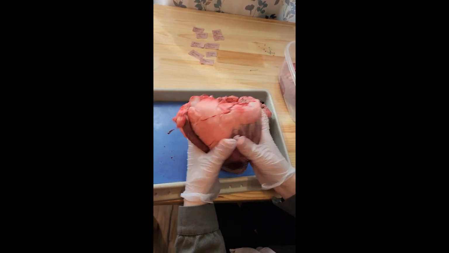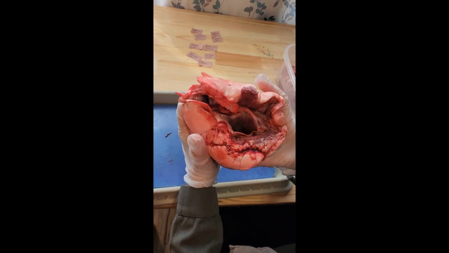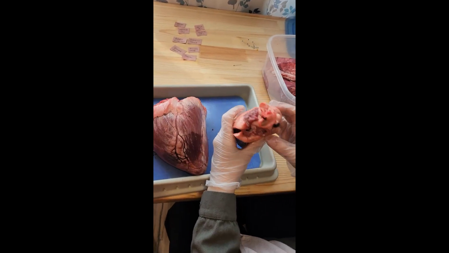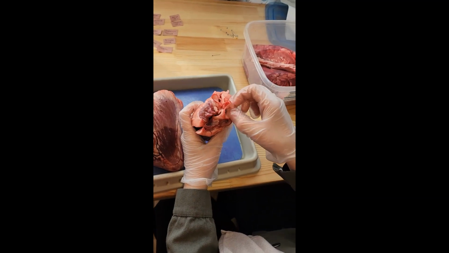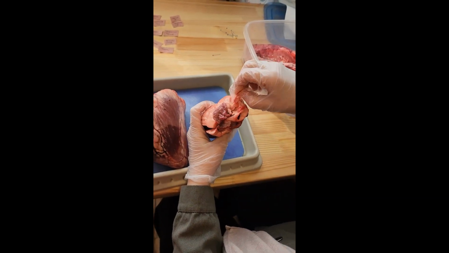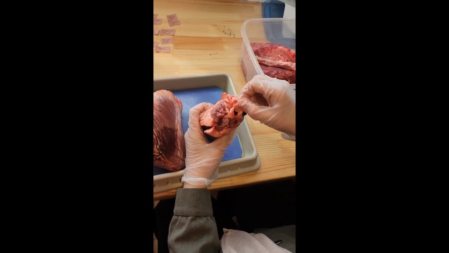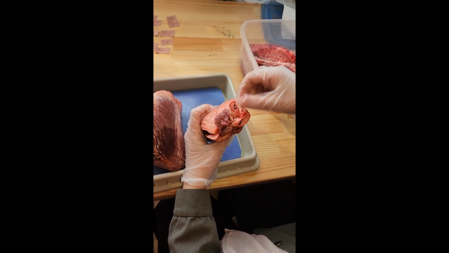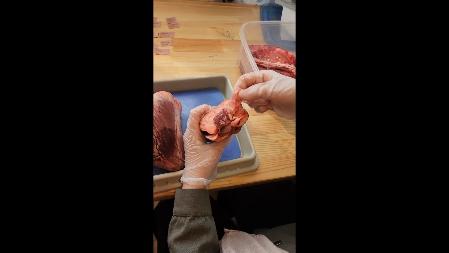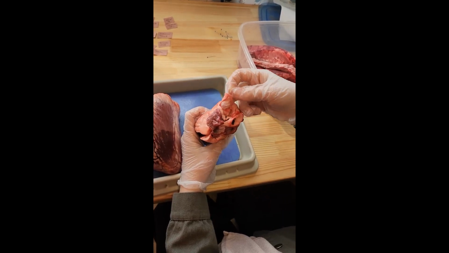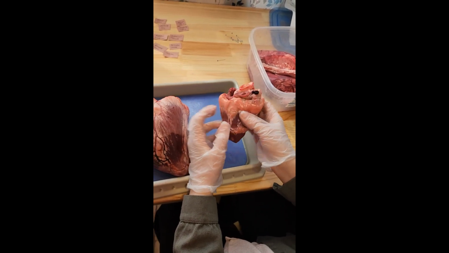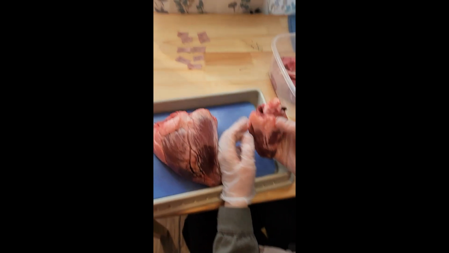Here it's very hard to show the aorta and pulmonary trunk, so let's go to the sheep heart. Here we have the aorta and here we have the pulmonary trunk. The aorta has a little bit thicker wall than the pulmonary trunk, and the pulmonary trunk is a little bit less thick. And the fat around the heart works as an energy source.